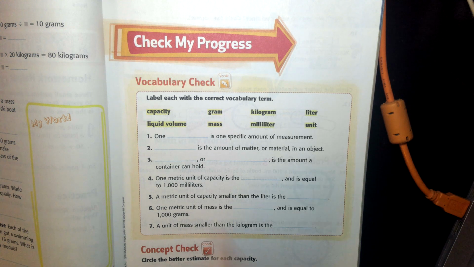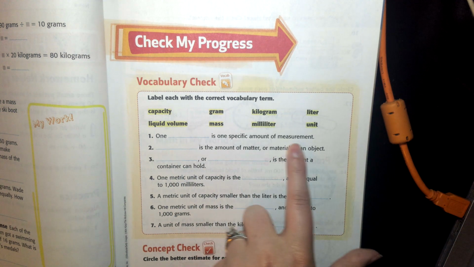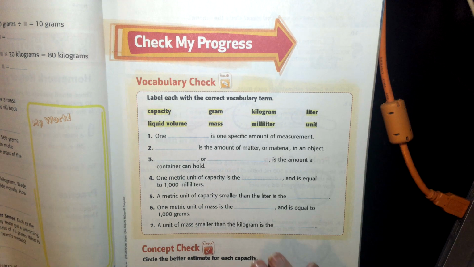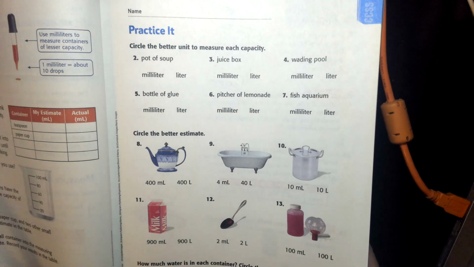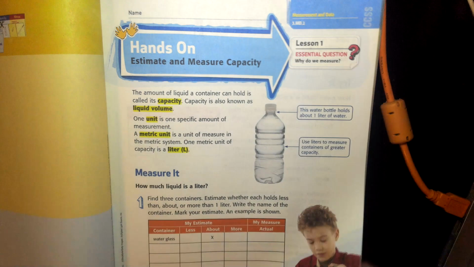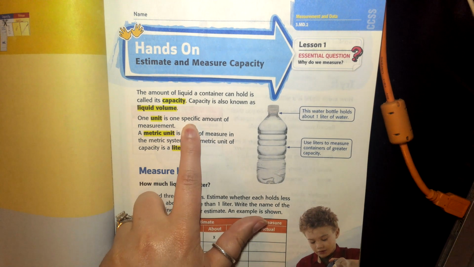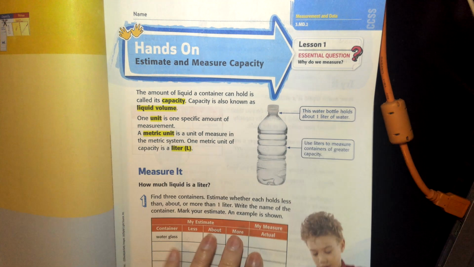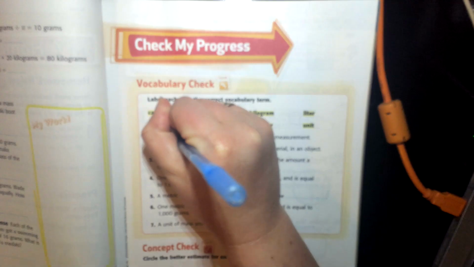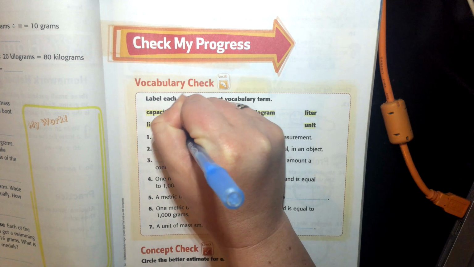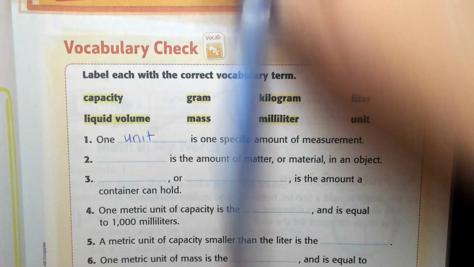So question 1 says, blank is one specific amount of measurement. Now, I remember seeing that in lesson 1 of this unit. In lesson 1, here it is. 1 unit is one specific amount of measurement. So I know that that is the answer for question 1. A unit is a specific amount of measurement. I'm going to go ahead and zoom in for you.